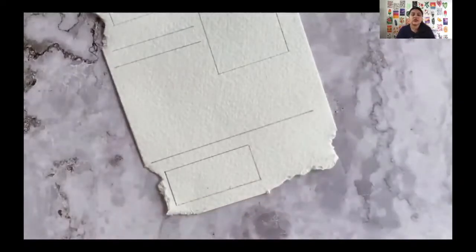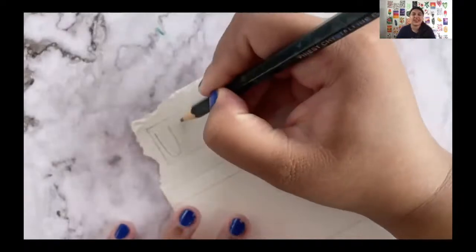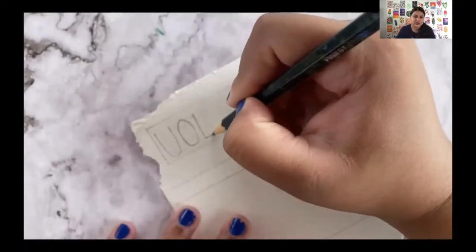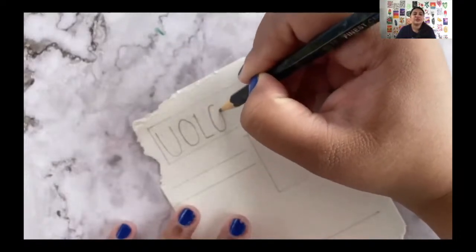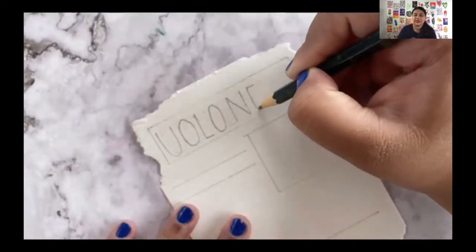Now, in order to create a mock-up, I'm starting to write a heading. I'm writing Uolo News right here, because that's going to be the name of my newspaper. What I would like you to do is write a heading for your newspaper as well while I continue talking.